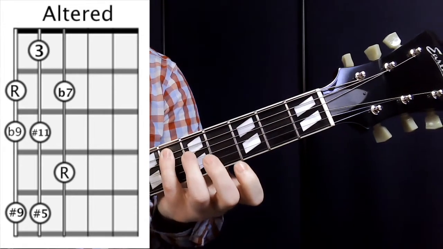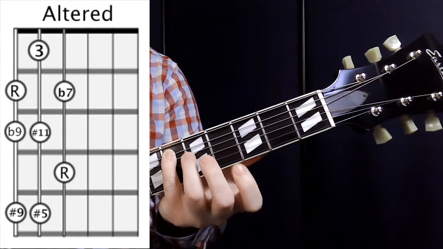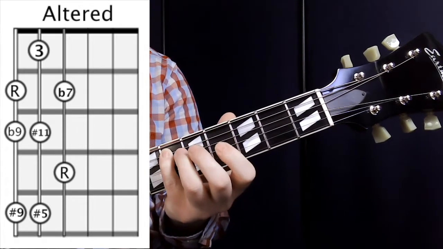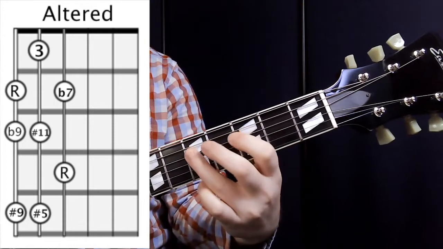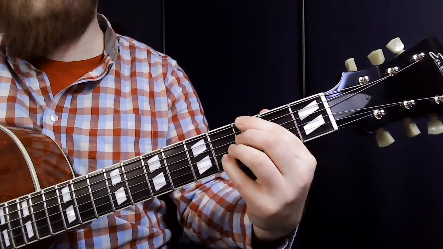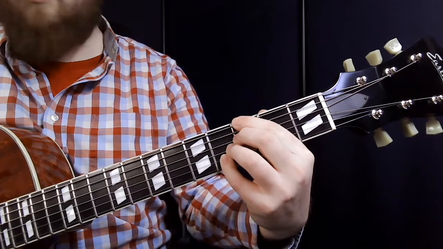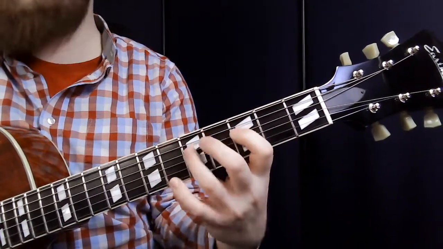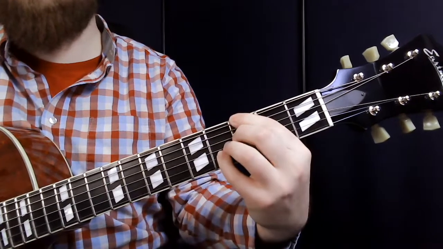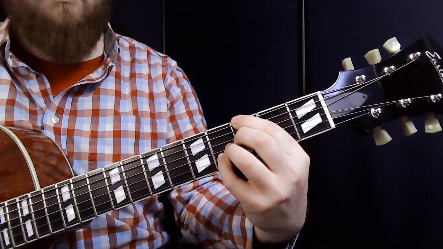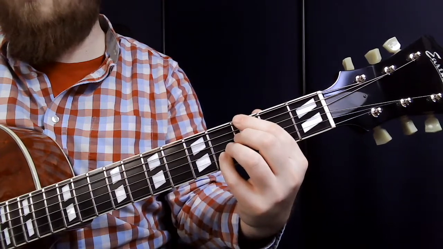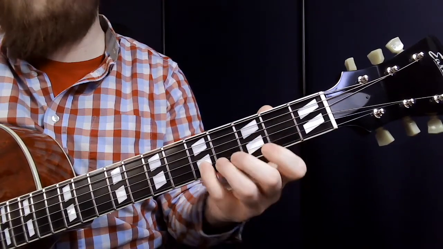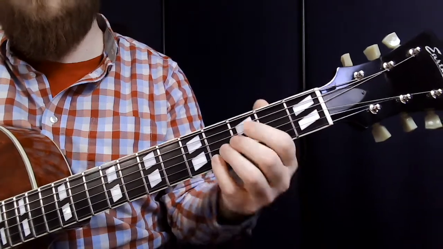And right there, the flat 13 or the sharp 5 is what is different about it between this one. And then again, your flat 7 and root. So this one, if we have a sharp 5 dominant chord, or any kind of combination of those alterations that includes either a flat 13 or a sharp 5, this is the scale to go to.